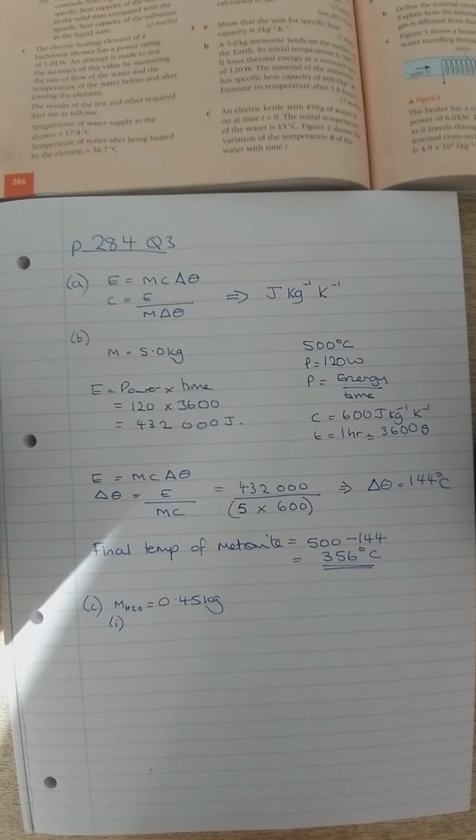Then for the final mark, you want to say it's levelling off. And that's because obviously it's reached boiling point and it's changing state. So therefore, there's no increase in kinetic energy and therefore no increase in temperature. 4 things to say.